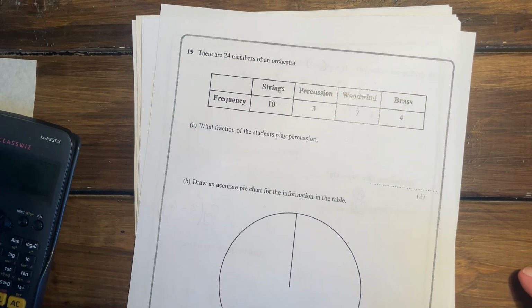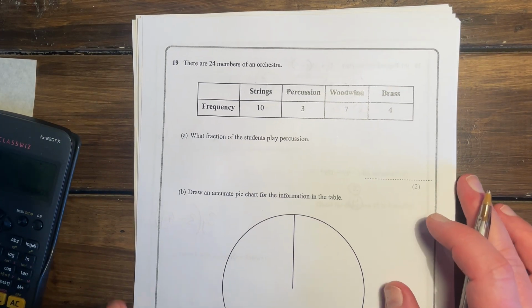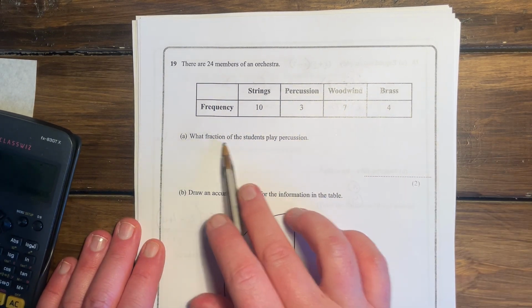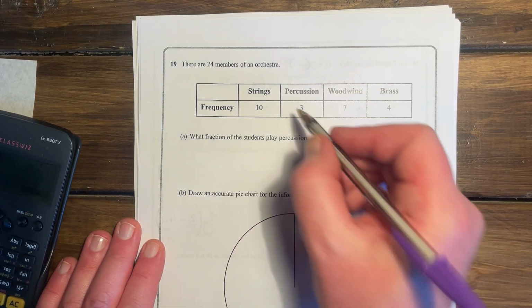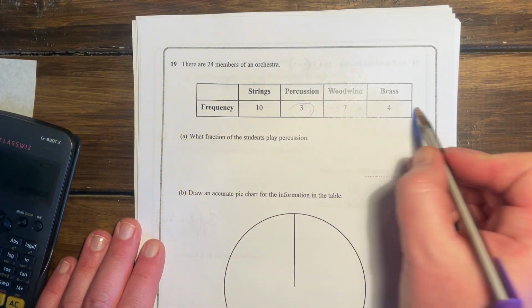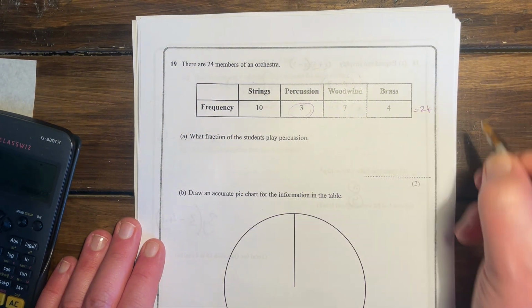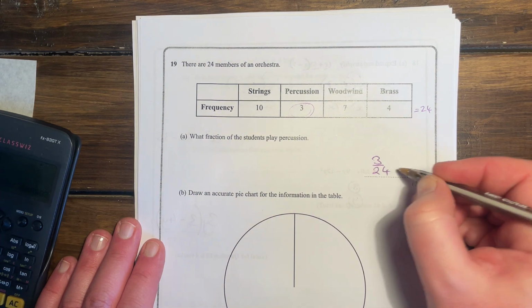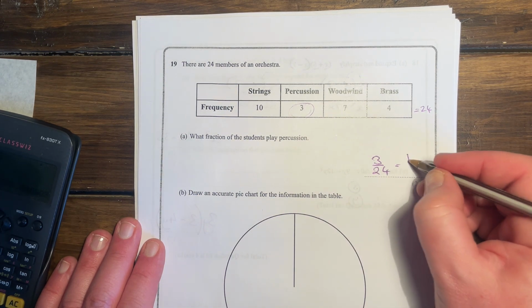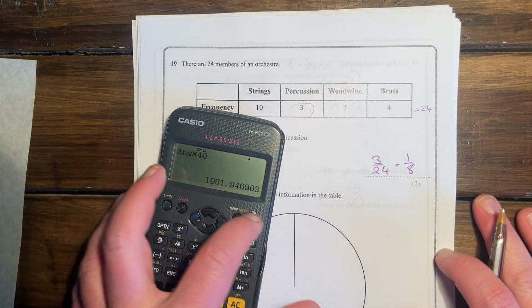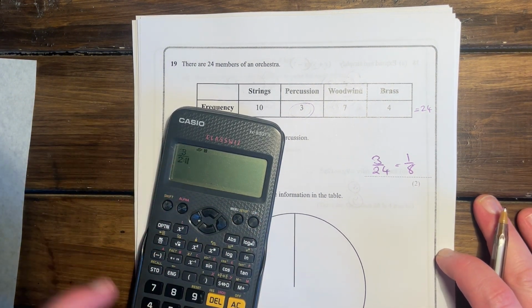Number 19. It says there are 24 members of an orchestra. You've got strings, percussion, woodwind and brass. What fraction of the students play percussion? So that's 3 students, and it does say out of 24, but I would have added them up anyway to get 24. So as a fraction, that would be 3 out of 24. But you could also write 1/8. It doesn't say simplify it, but you might as well do on a calculator. So 3 out of 24, 1/8.